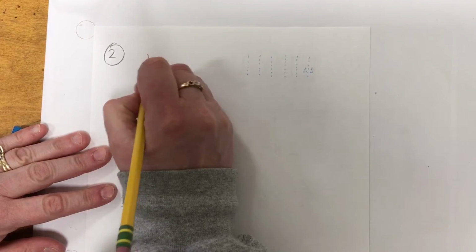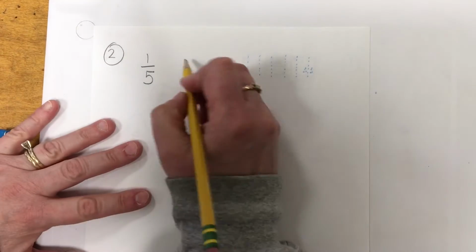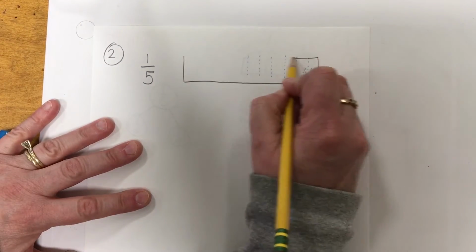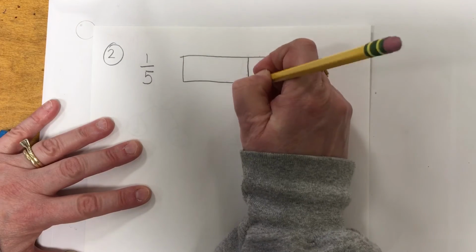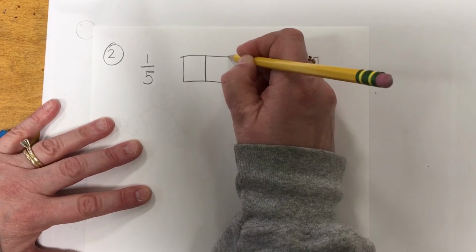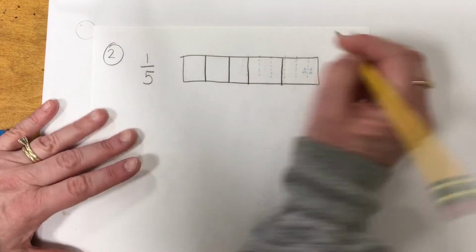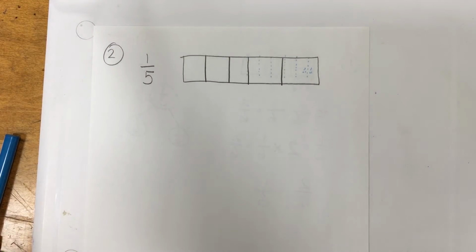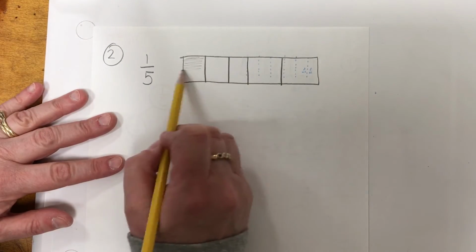This time, we're going to use the diagrams to represent the decomposition of 1/5 and 2/5 as the sum of smaller unit fractions. So, let's write down the fraction 1/5 and let's draw that. Let's shade in 1/5 of it.